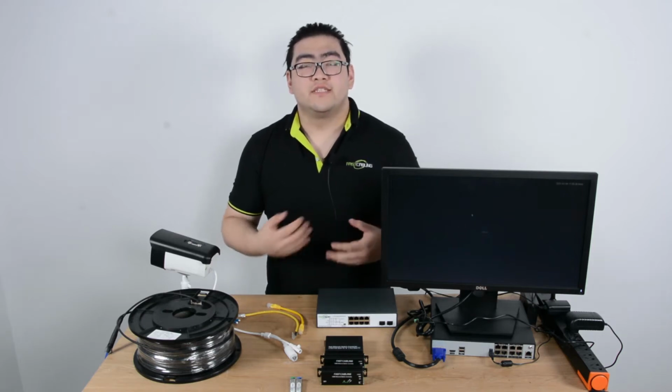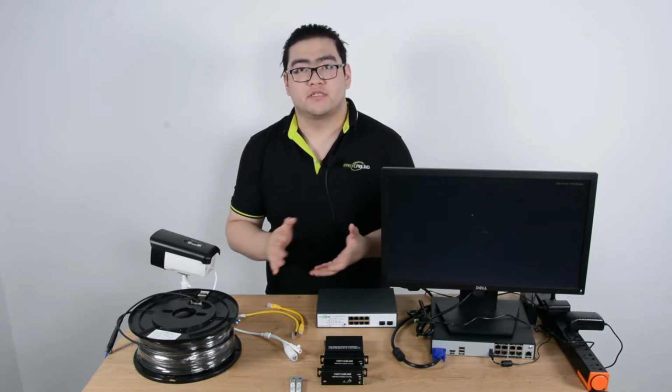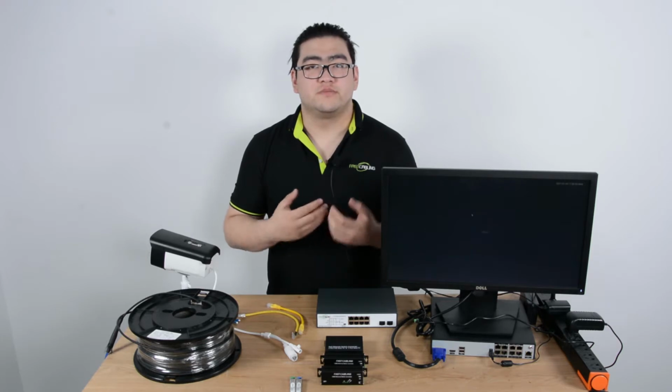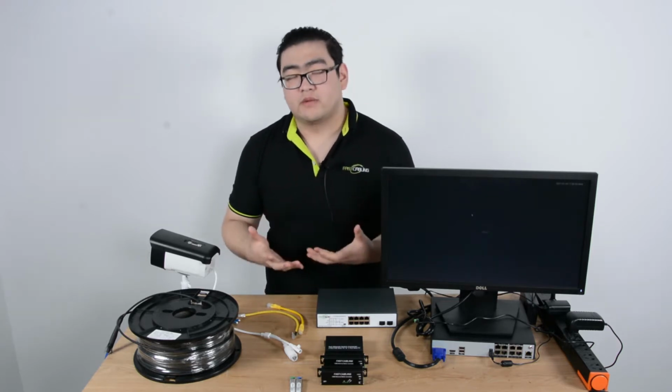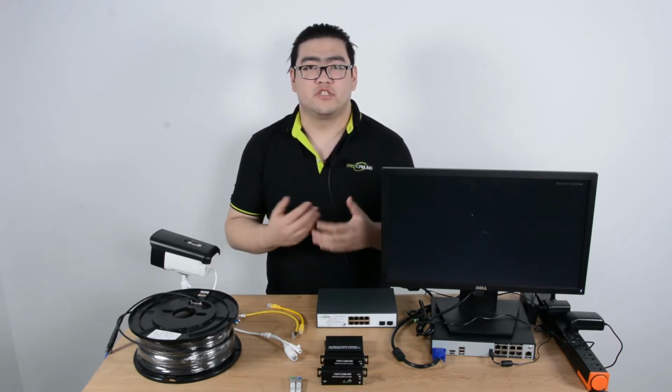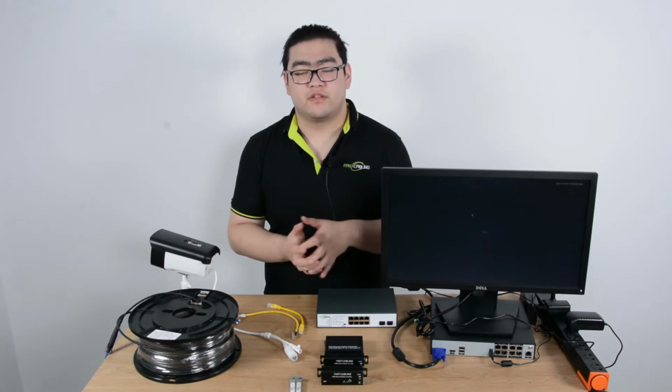Hello everyone. Today we're going to learn how to use fiber optic links to extend our transmission distance. A fiber optic link is different from traditional transmission methods.